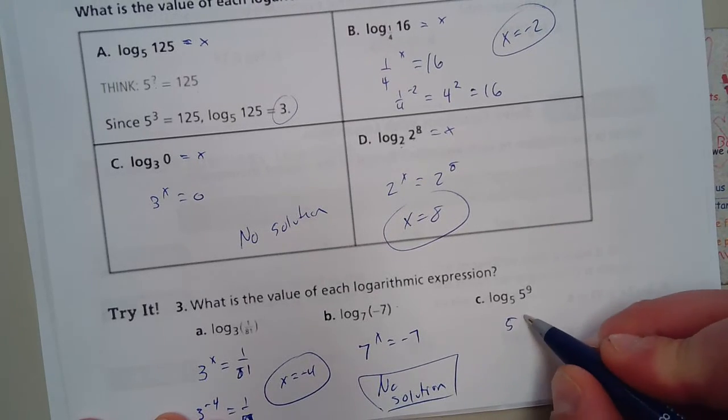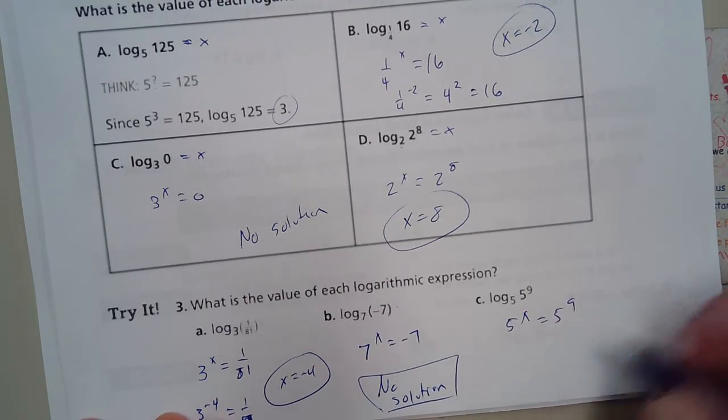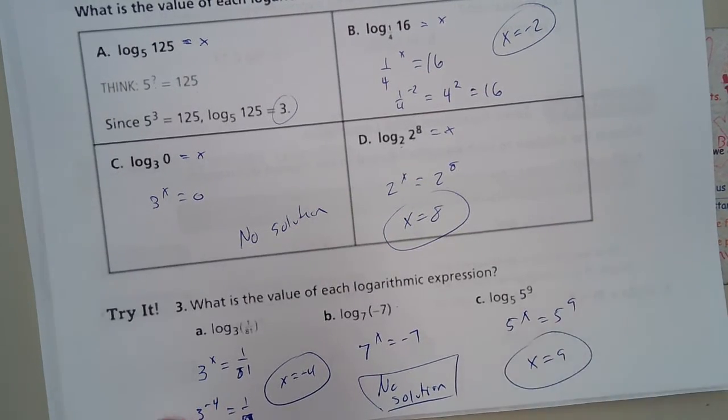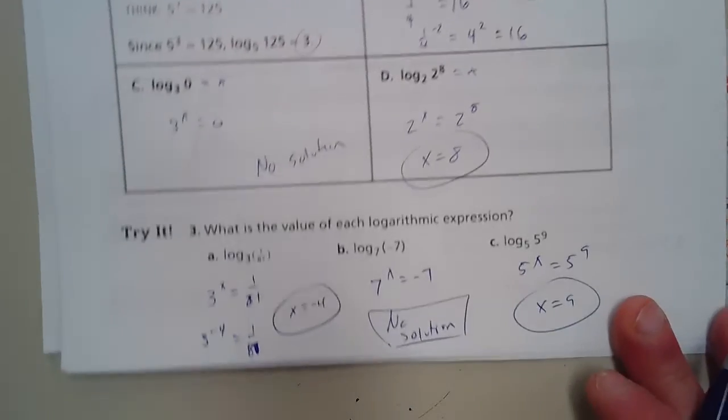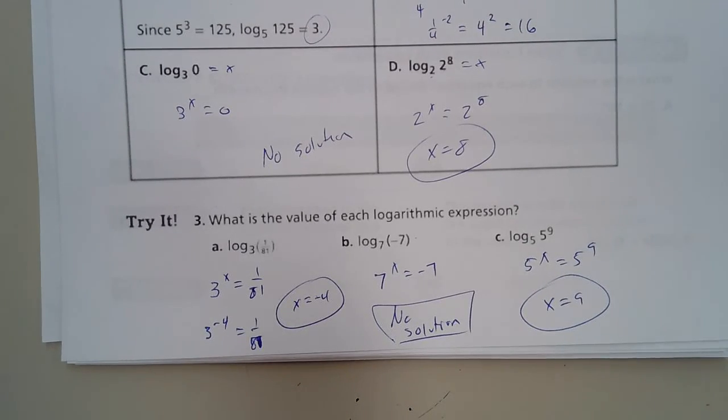And then here, 5 to the x equals 5 to the 9th. It's as easy as they get. X is 9. All right. So we're going to try these out on the OTI today, and we'll see how it goes for you. And we'll learn some calculator stuff the next day.